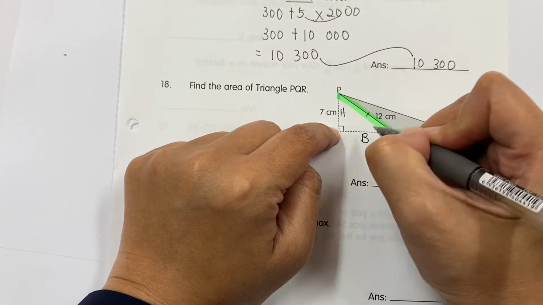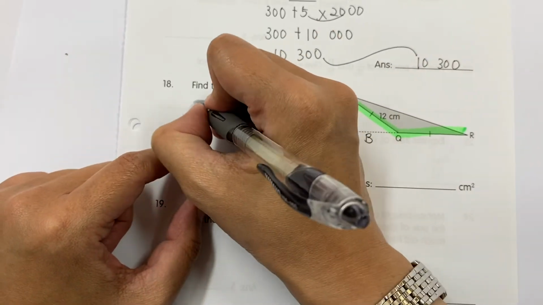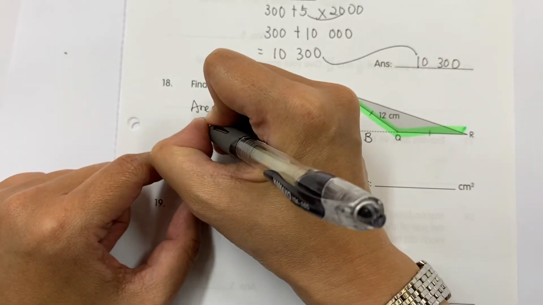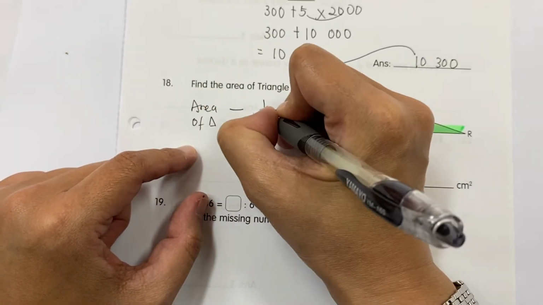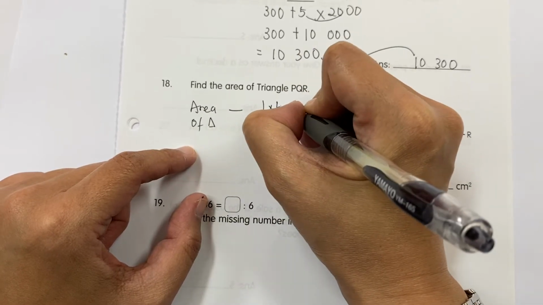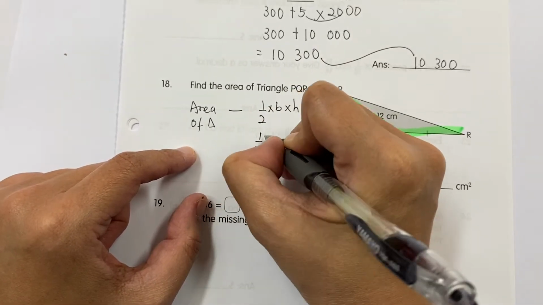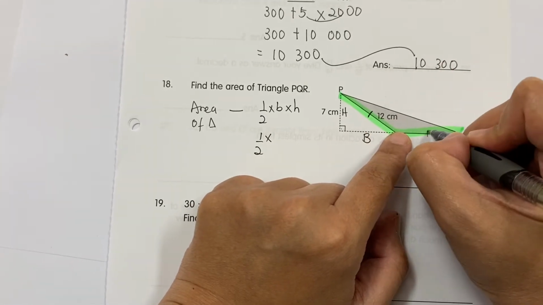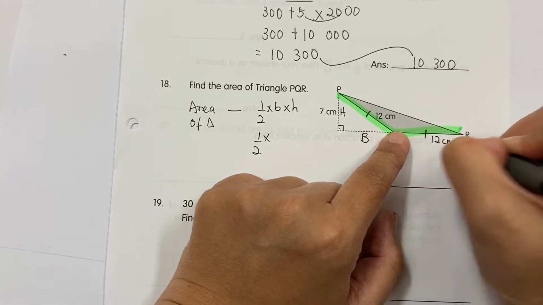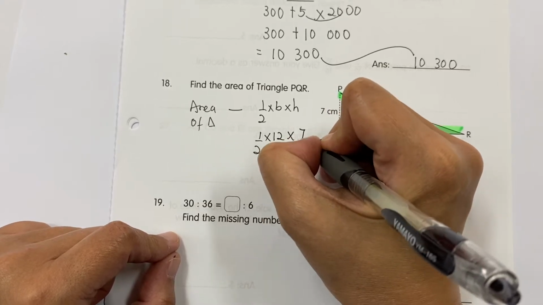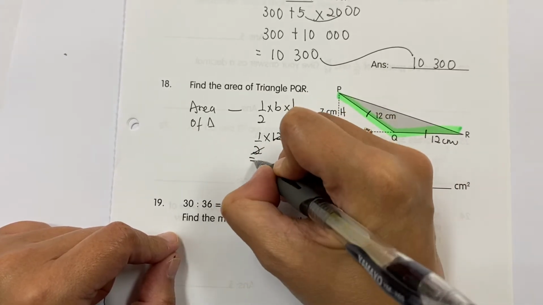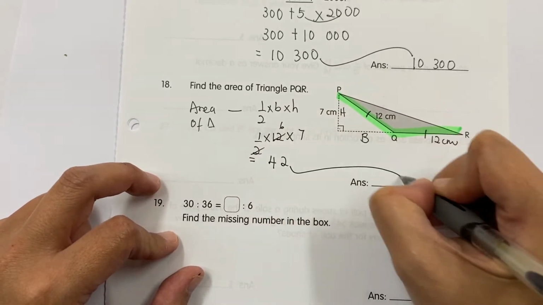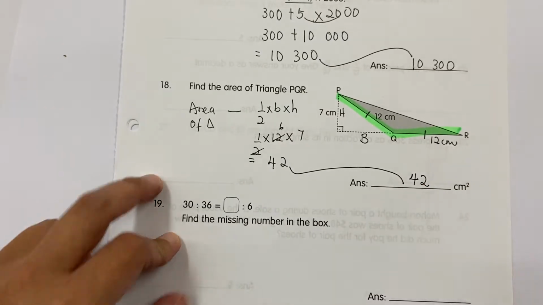this is my base. So area of triangle is half times base times height, which is half. My base is here, so if this is 12, this is also 12 cm, so it's 12 times 7, so your answer is 42. So that's your answer, 42 cm squared.